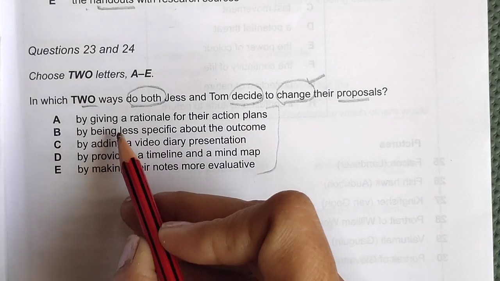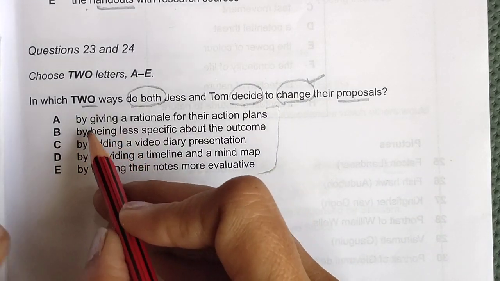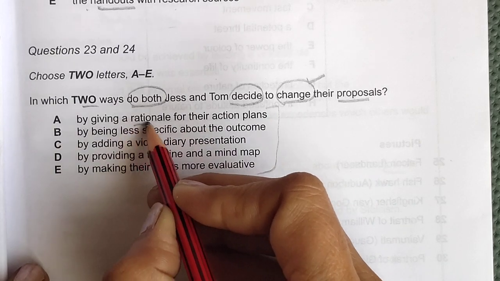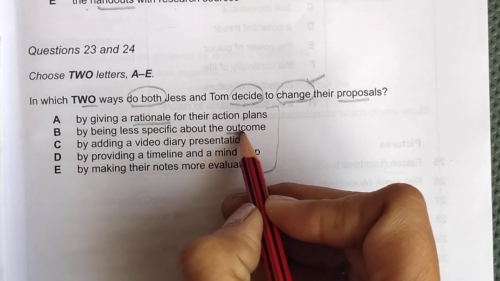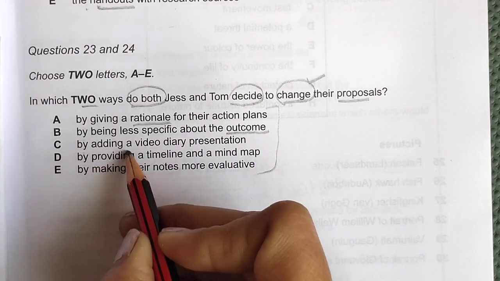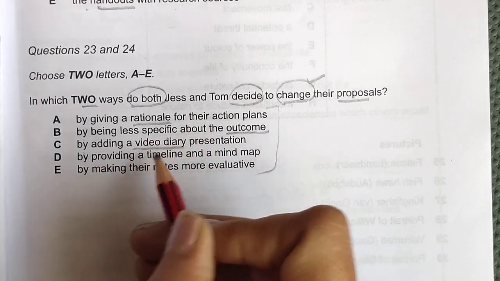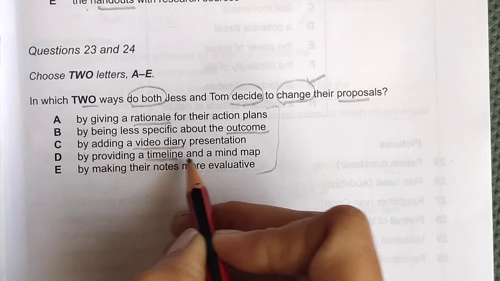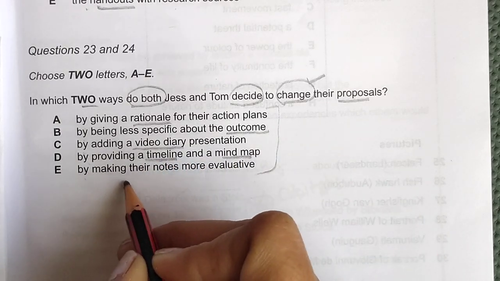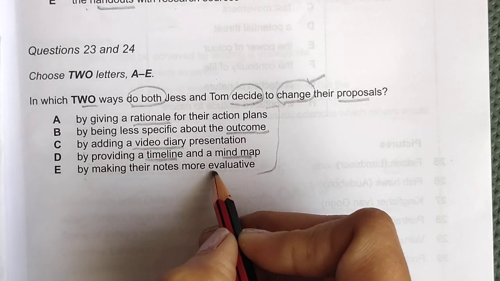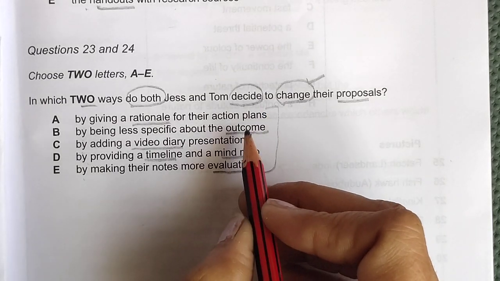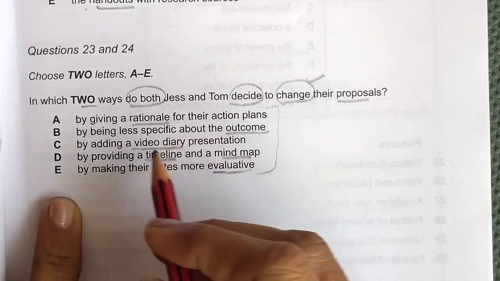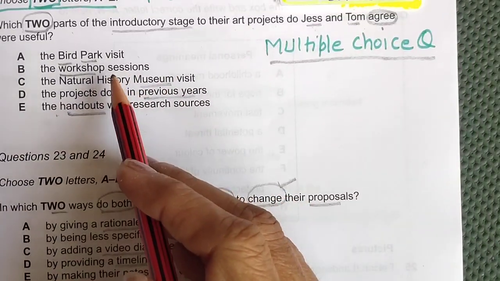If you have time in 30 seconds, read the options. By giving a rationale, which is important, they can't change. By being less specific about the outcome, meaning the result. By adding a video diary, presentation, timeline and a mind map. By making their notes more evaluative. So these are the keywords. Within 30 seconds you have to spend some time over here and some time for this.